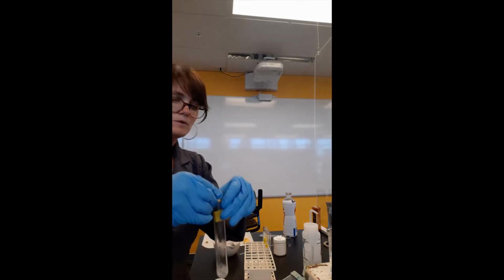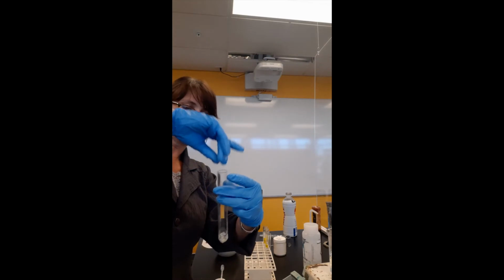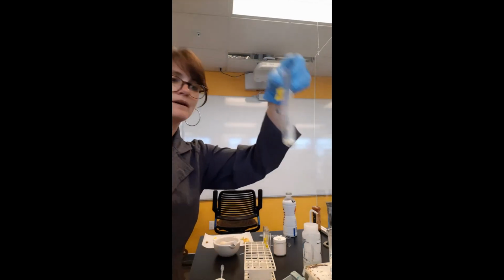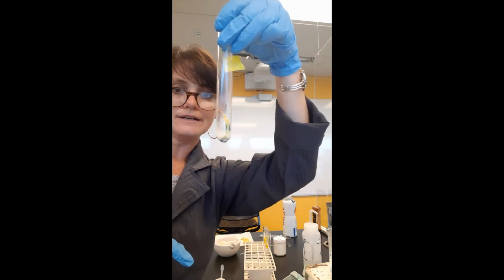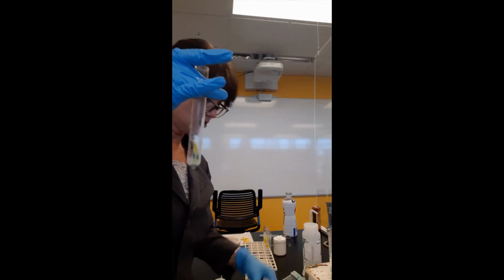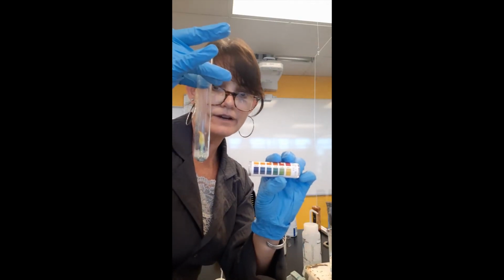I'm going to heat it a little more. I do have a bit of a blue change. I'm just going to drop the whole thing in. And we can see on the sides of the litmus paper there that it is turning blue. Remember, a dark blue on our pH scale is very, very basic.